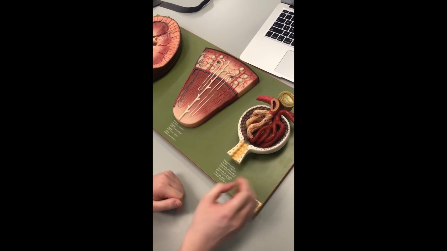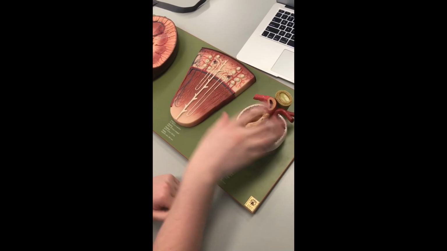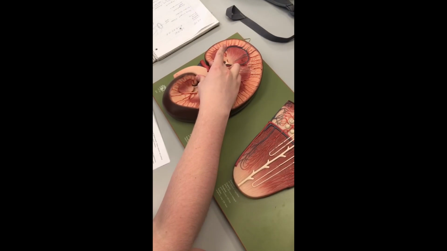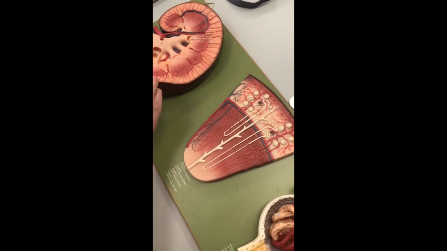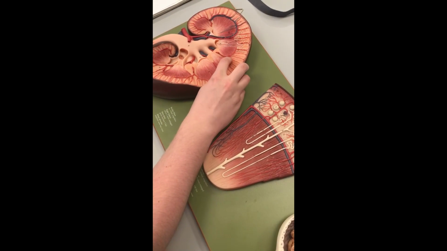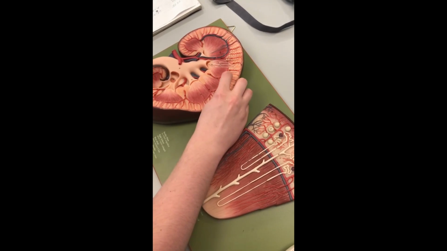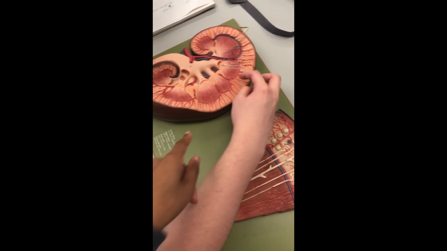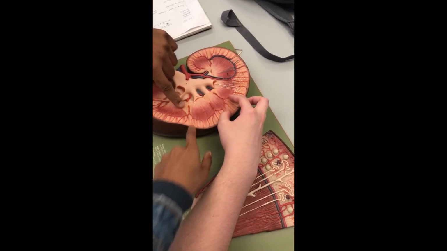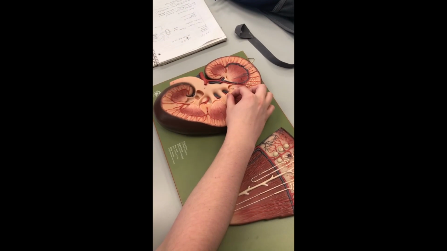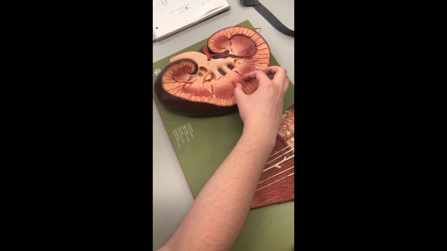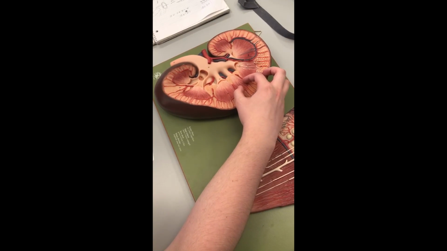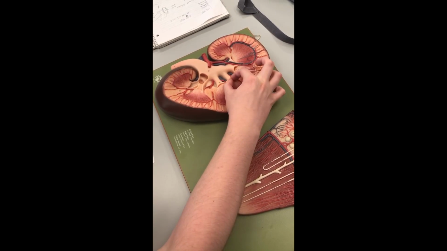We got the renal capsule. The hilum is the entry point. Now cortex and renal columns. Those are the renal columns right here. Now we're looking at the medulla, renal pyramids and the papillae. Renal pyramids right here, and then the papillae right at the bottom.